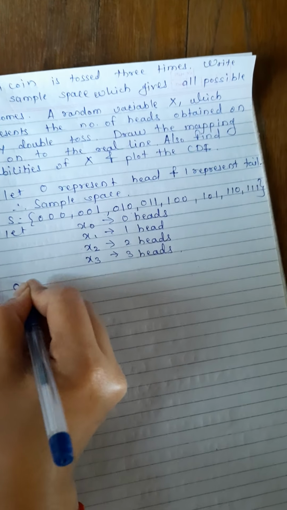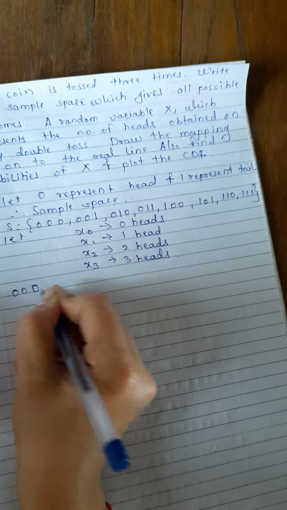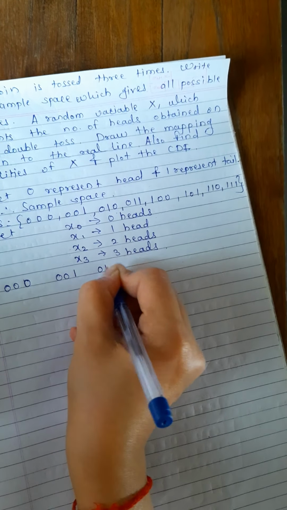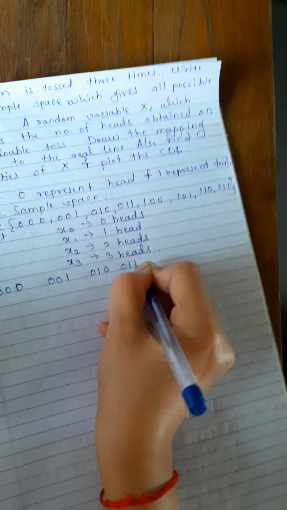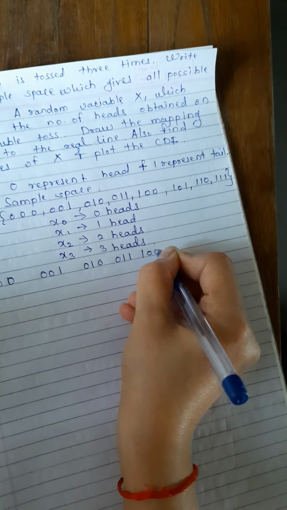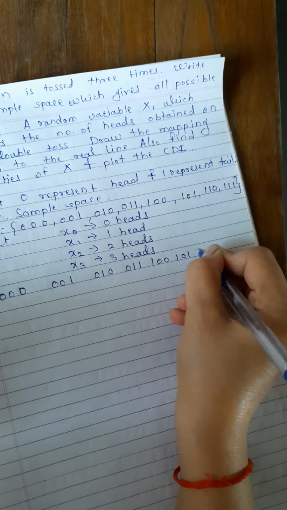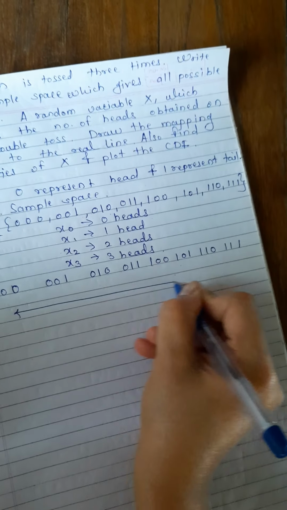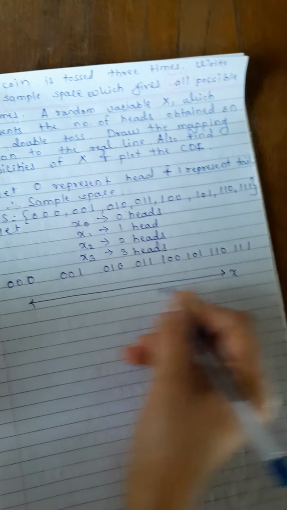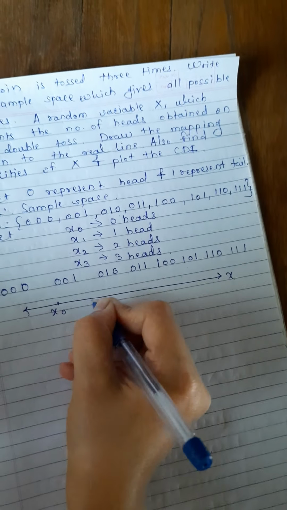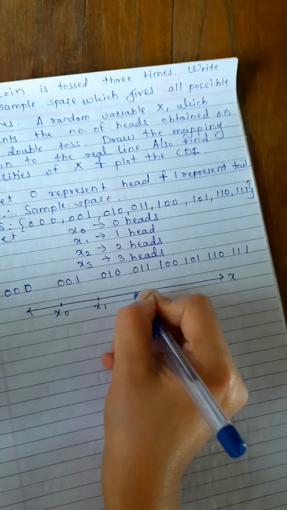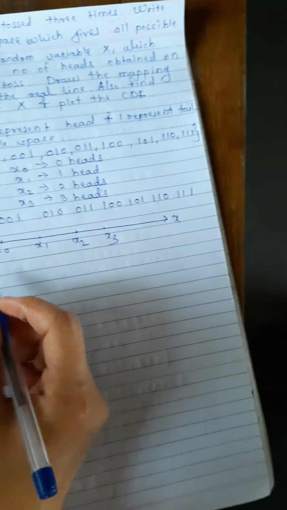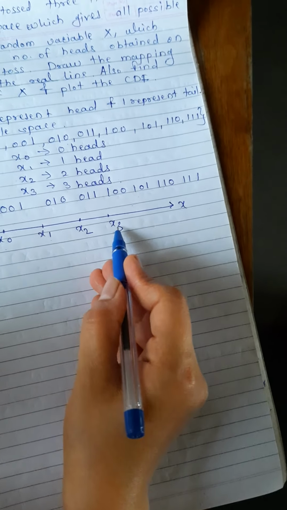So this is 0 0 0, 0 0 1, 0 1 0, 0 1 1. Now this is x, so x0, x1, x2 and x3: 0 head, 1 head, 2 heads and 3 heads.